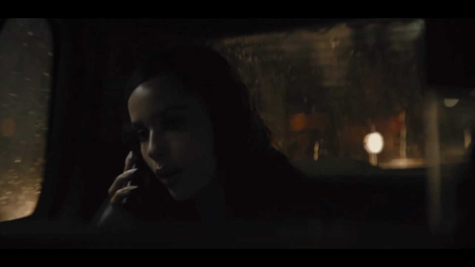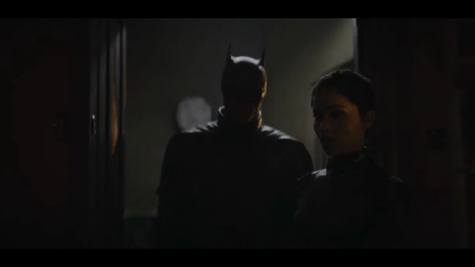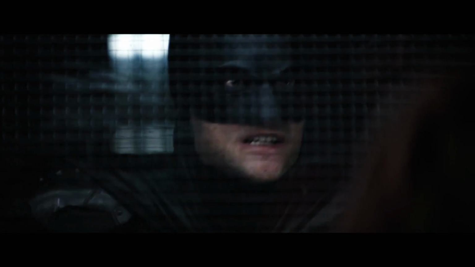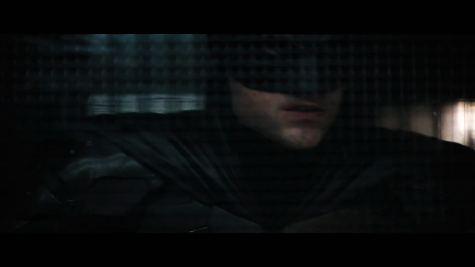And I love the filmmaking here as we get to see Selina inside a cab, and the focus then shifts to Bruce riding his bike behind her. Later, they team up to fulfill their own ambitions. Selina wishes to find Annika, and Batman wishes to be able to put an end to Riddler's crimes.